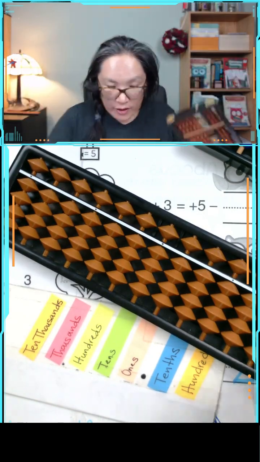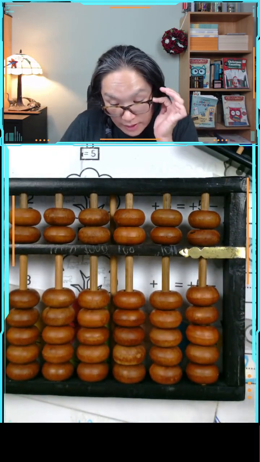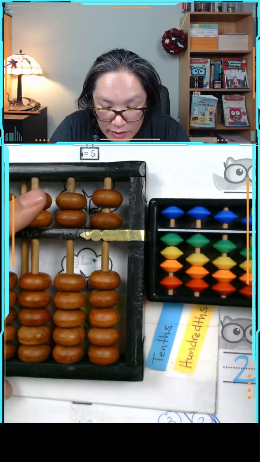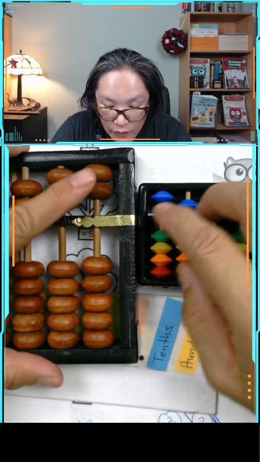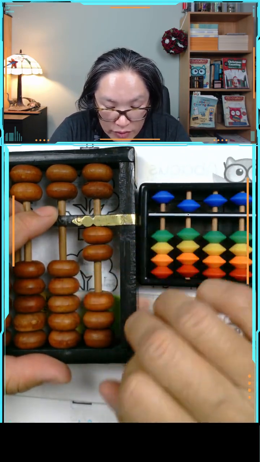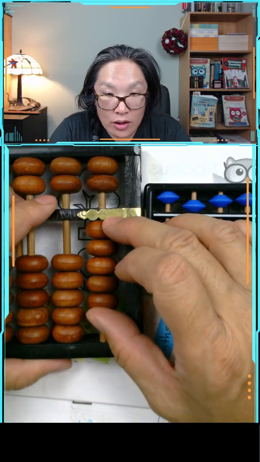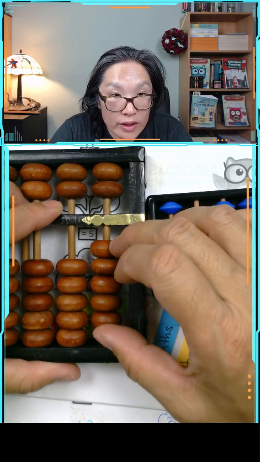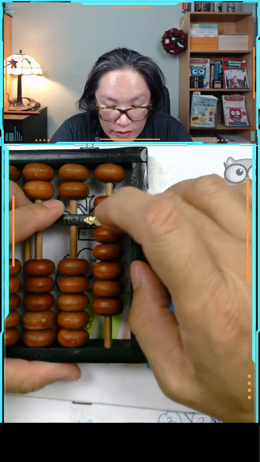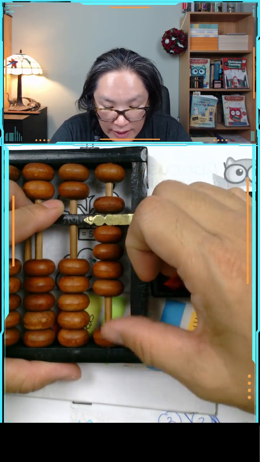So for those of you that are still here, this is what we call a Chinese abacus. A Chinese abacus is 5 beads on the bottom and 2 beads on top, which is very similar to the Japanese abacus. We have our ones: 1, 2, 3, 4, 5, and then because we have 5 here, we're going to do a trade-in. We trade that into this 5. So we have 5, and then 6, 7, 8, 9, and then 10.